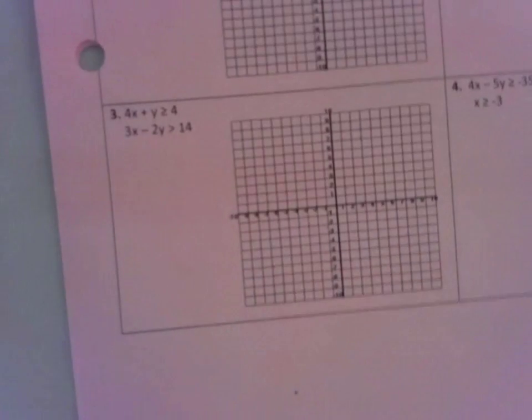Okay, let's look at 3. 3 is the hardest because they're not in slope-intercept form. They're in standard form. So you're going to have to do work to get y alone. So I'm going to do 3 with you because it takes the most work.